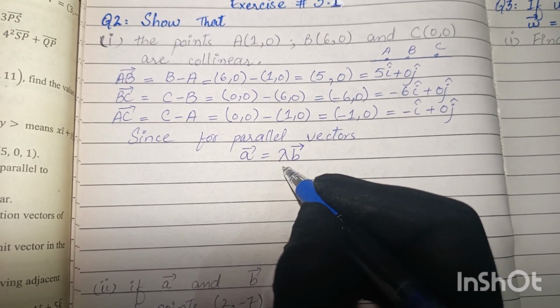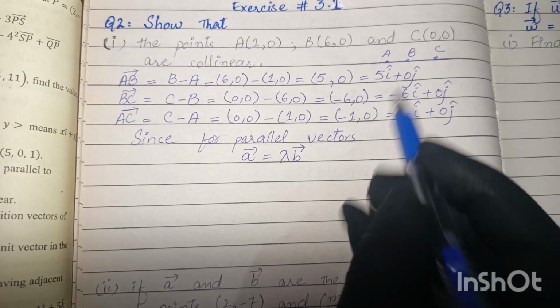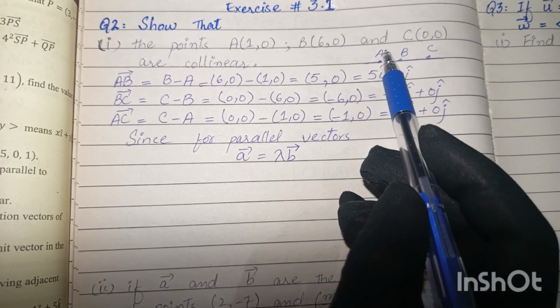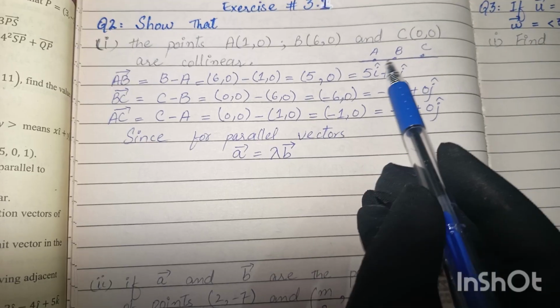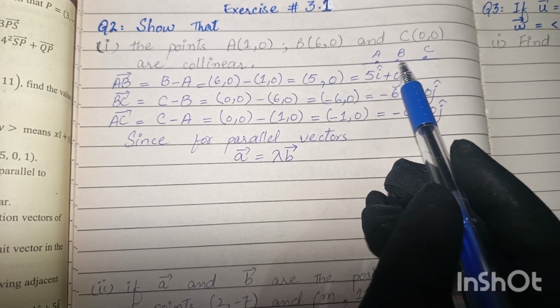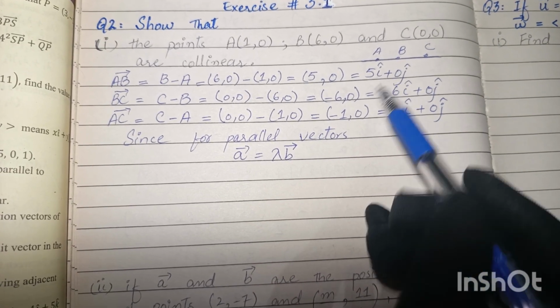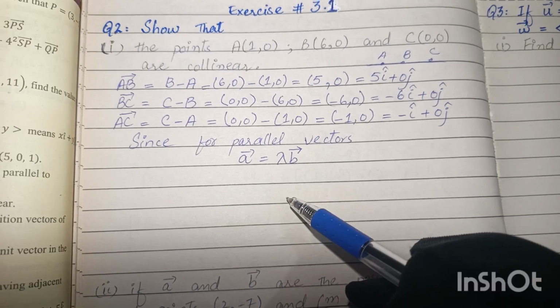So you have to use this condition here. Since you all know that if this condition is fulfilled, it means all these points are collinear. So it means AB, BC and AC, all the three vectors are parallel.